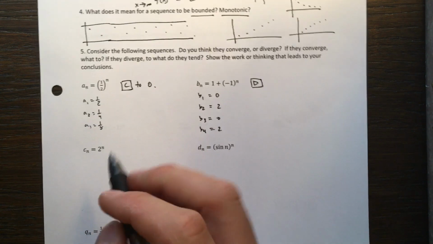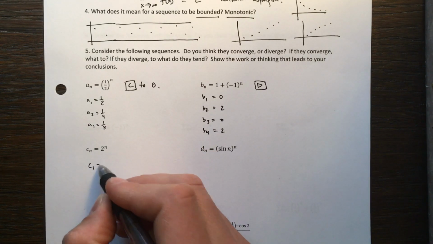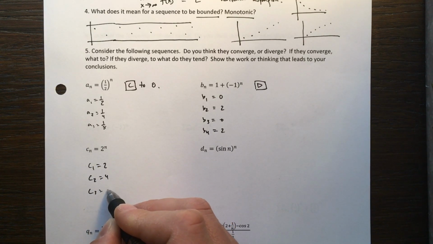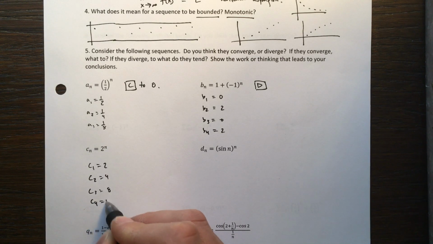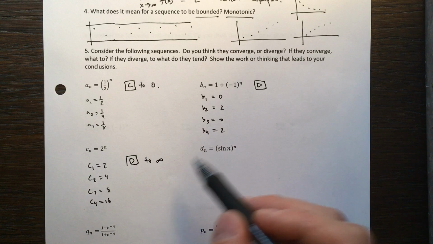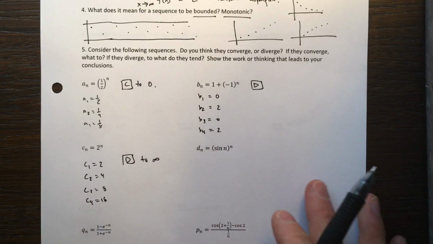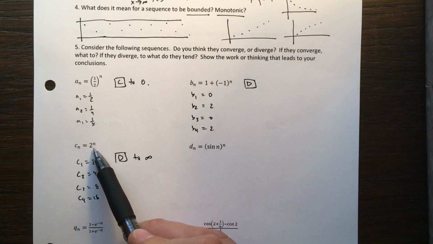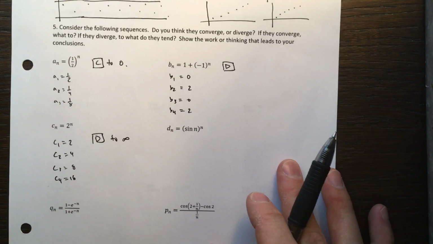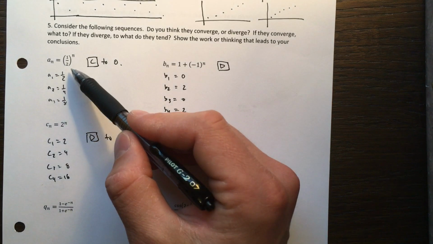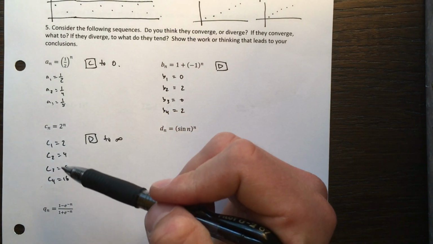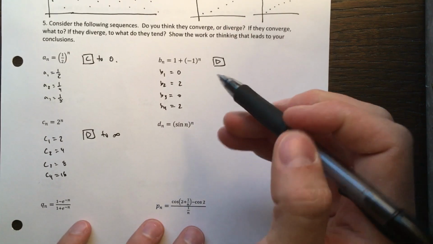2 to the n. Oh, holy heck. That would be 2, 4, 8, 16. That diverges to infinity. That's just going to get very big very fast. It's like an exponential function in a certain sense. I guess the previous one is too, but it's exponential decay. Well, these are not exponential functions. What they really are is geometric sequences, but that is the analog to an exponential function.